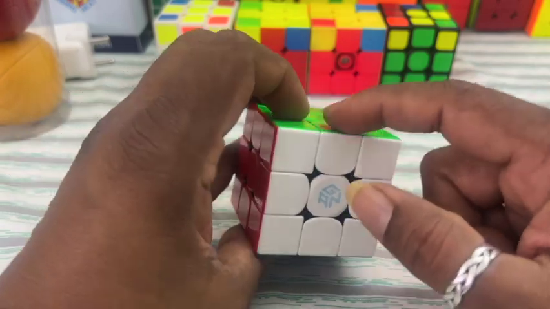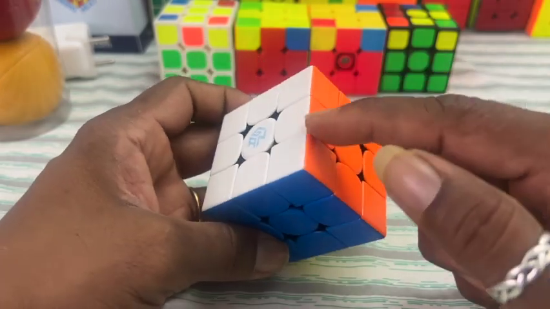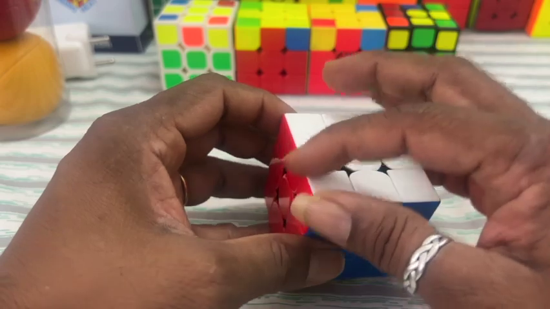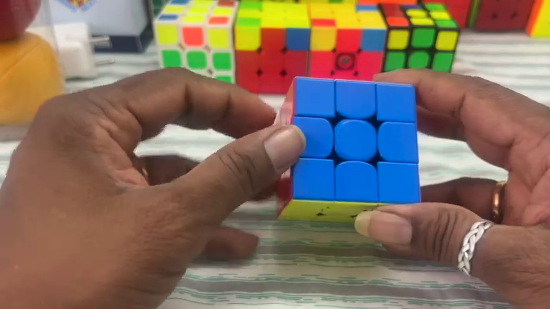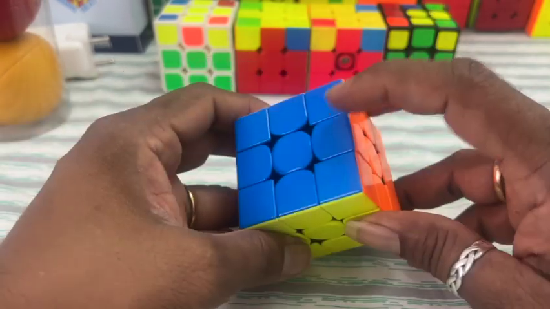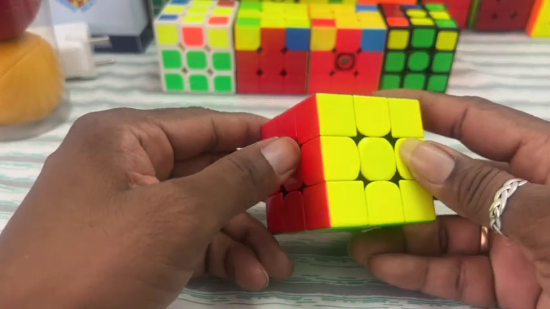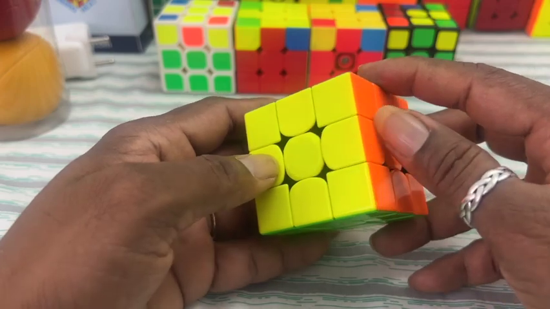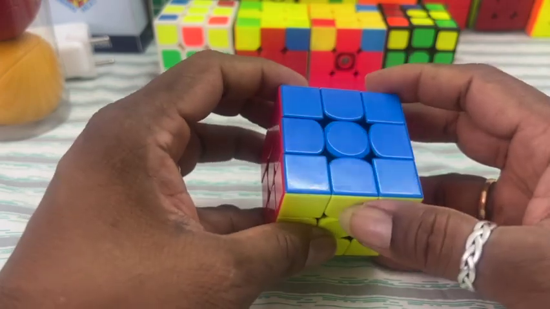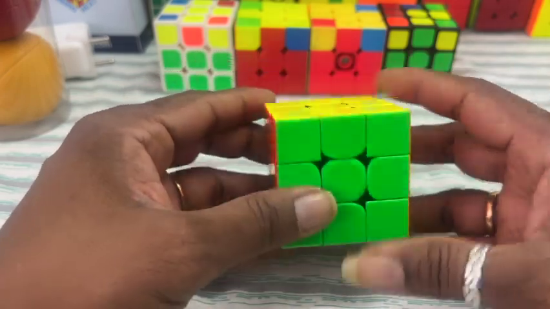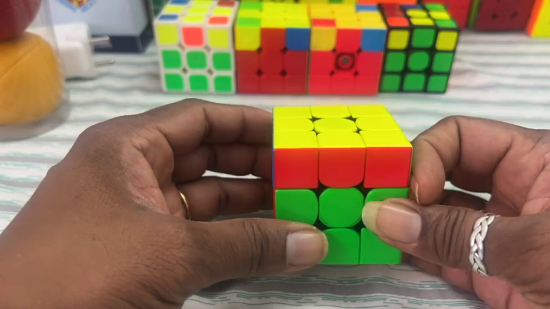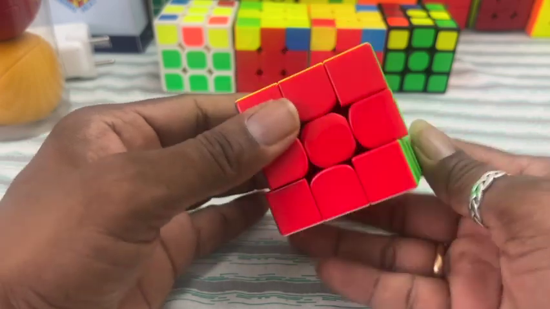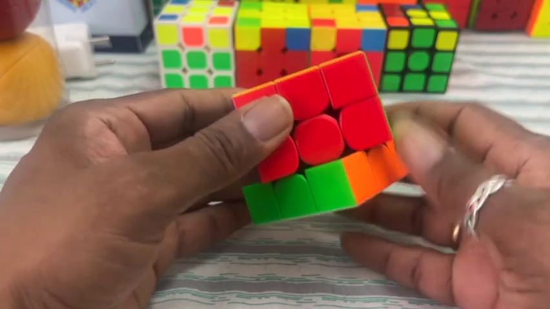red and blue, red and green, red and blue, and red and orange, and white and red. So all these are combinations of edges, like red and blue, and here blue and orange, and yellow and red, yellow and green, yellow and orange, yellow and blue. So we have 4 on the top layer, 4 on the middle layer and 4 on the bottom layer, which makes 12 edges.